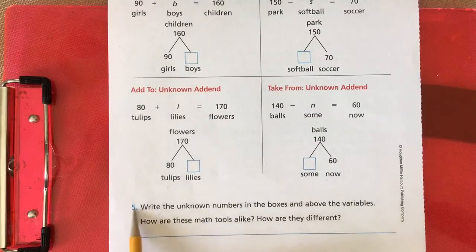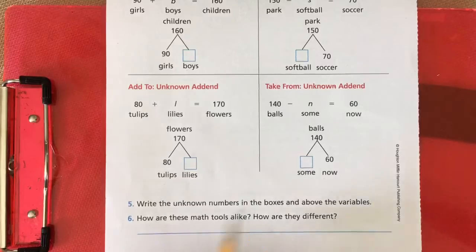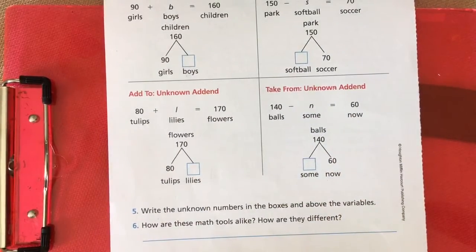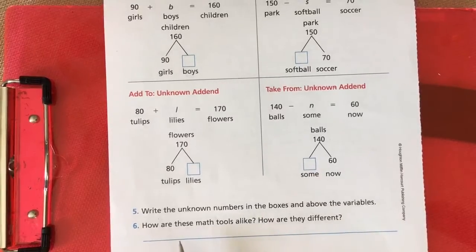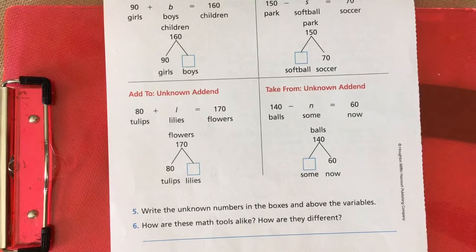Okay, that is question 5. It says, write the unknown numbers in the boxes above, and you had to use the information on the other side of this paper. Then you have to describe how the math tools are the same and how they're different. And boys and girls, those answers can vary, okay? Those can vary.